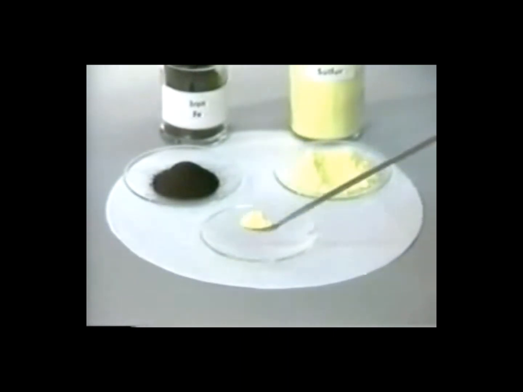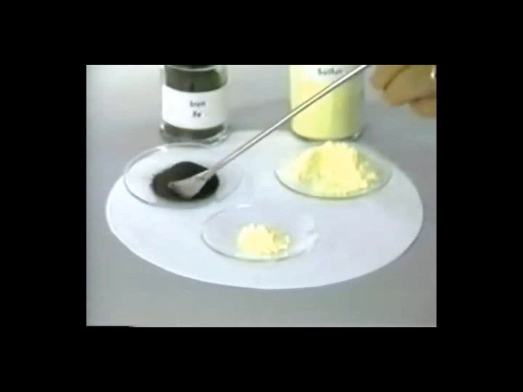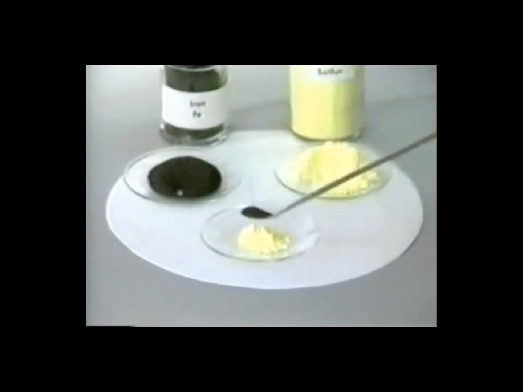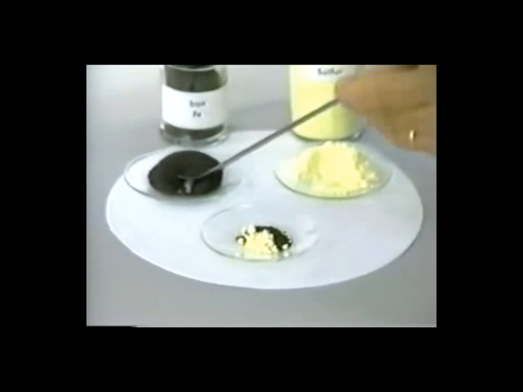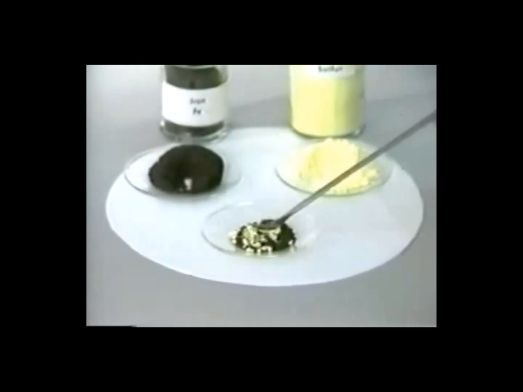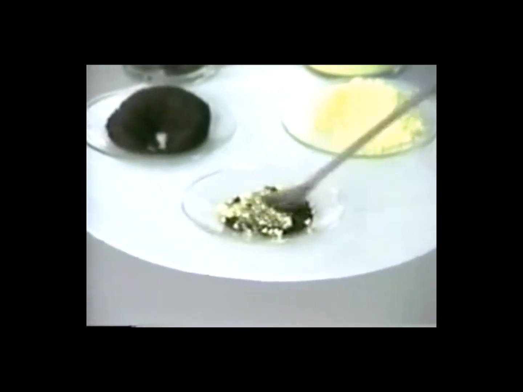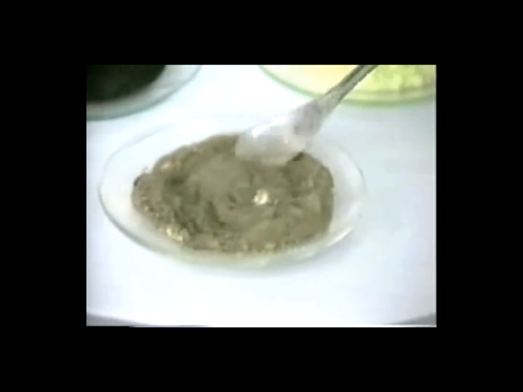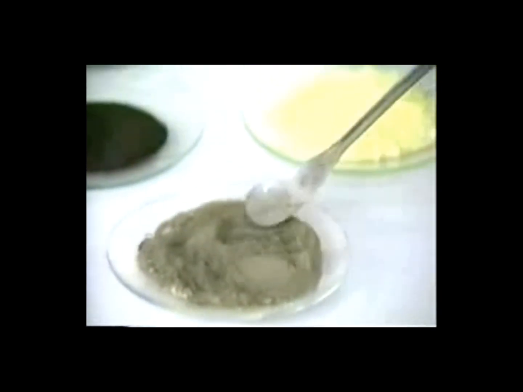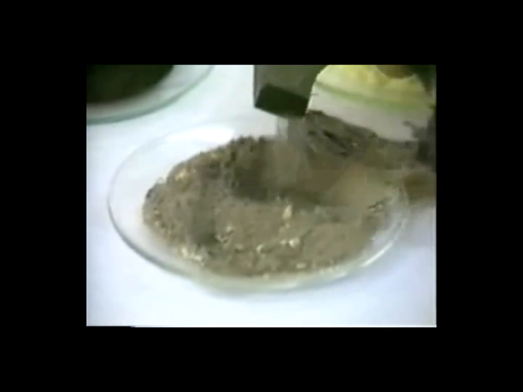Black iron filings and yellow sulfur powder are thoroughly mixed. They form a gray mixture of the two elements. This mixture can be separated by physical methods.